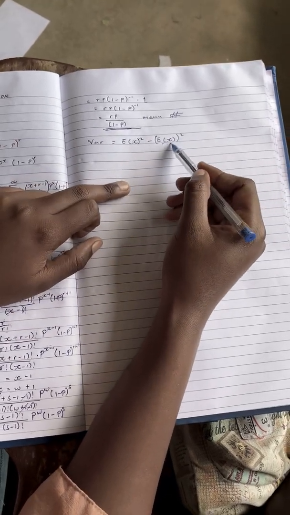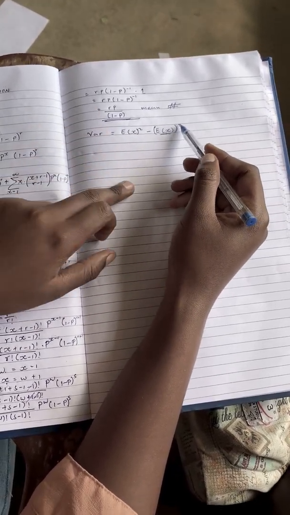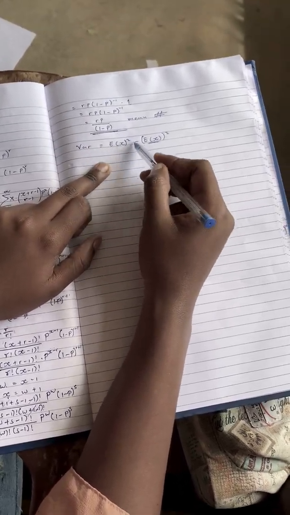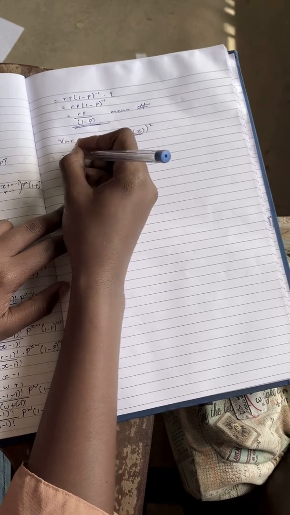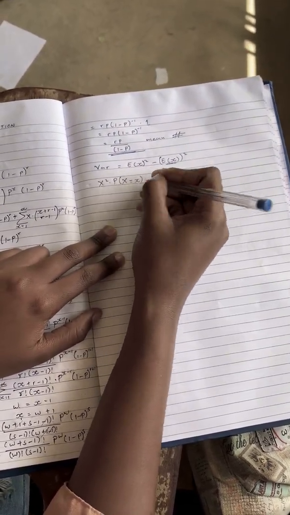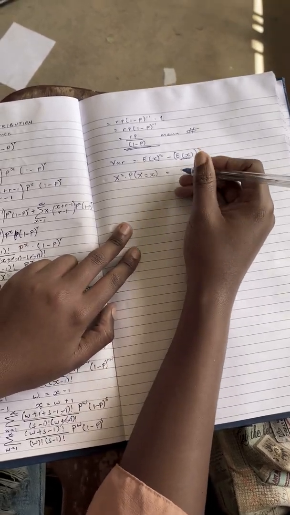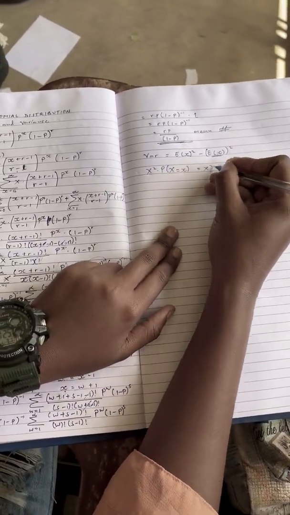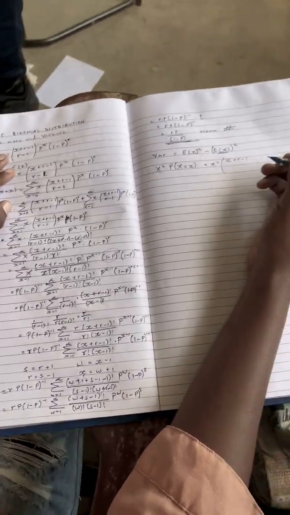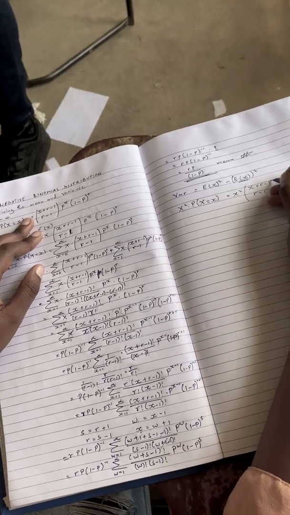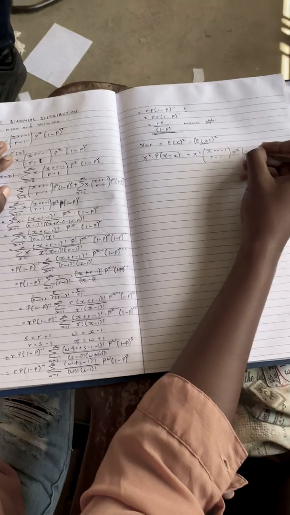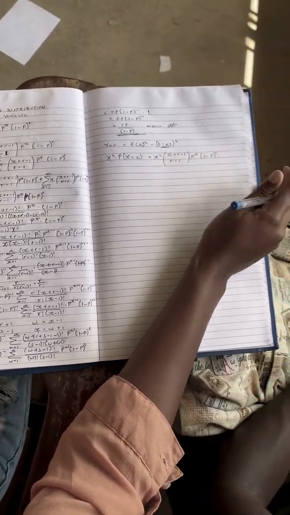Right now we already have this, so it's just a matter of squaring it, but then we don't have the x squared, so we are going to look for the expectation of x squared for the probability of x, small x, which is going to be equal to x squared into (x plus r minus 1) into p to the power x into (1 minus p) to the power r.